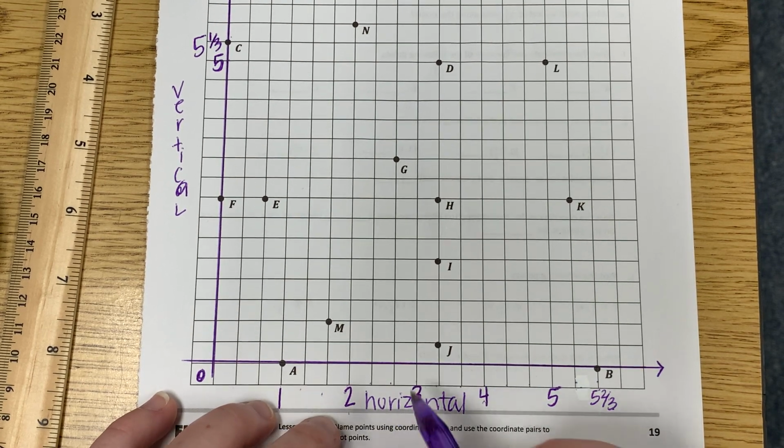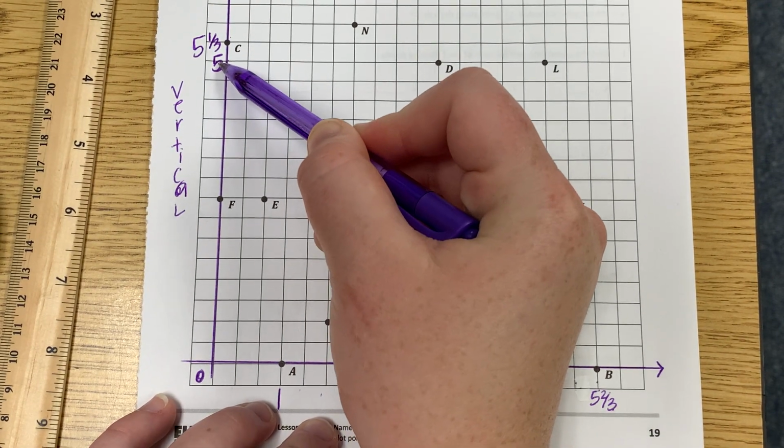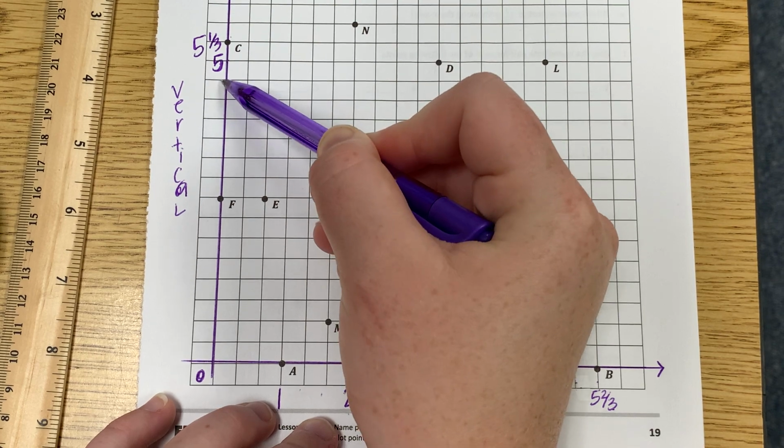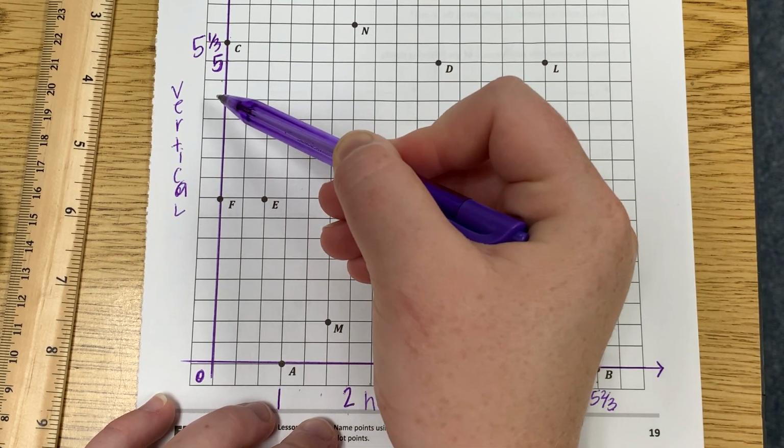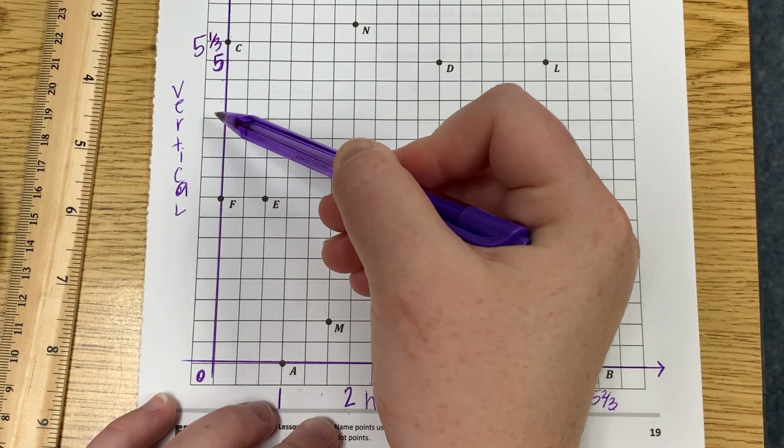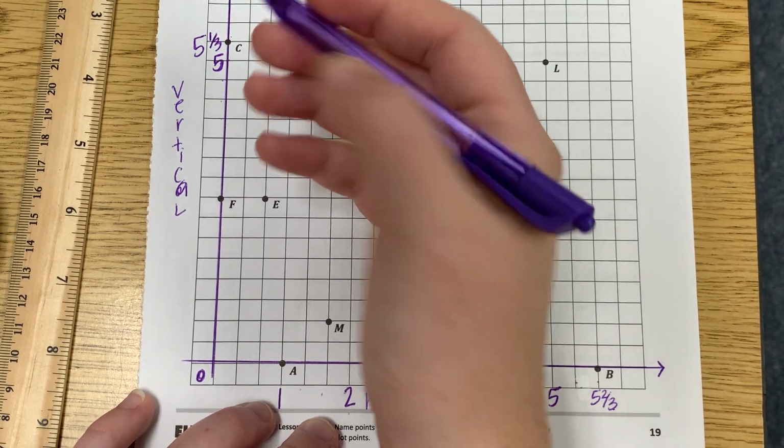Again, we're doing the same thing here. So if this is 3/3, this is 2/3, this is 1/3, which means this line is 4.